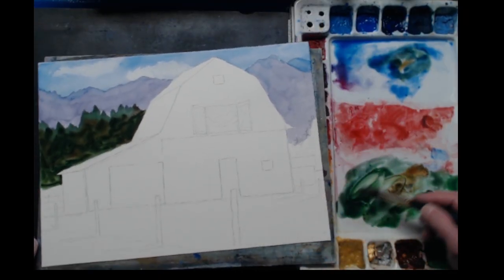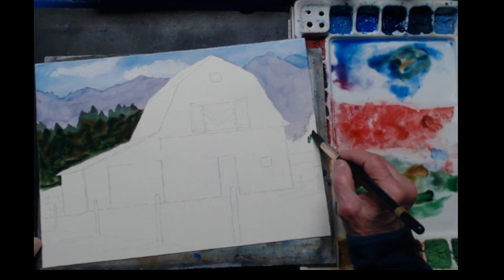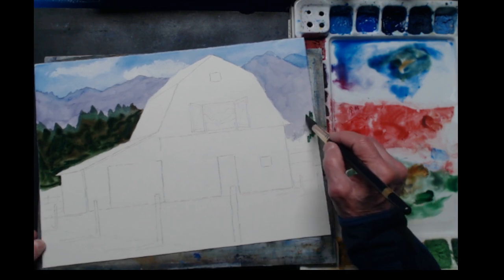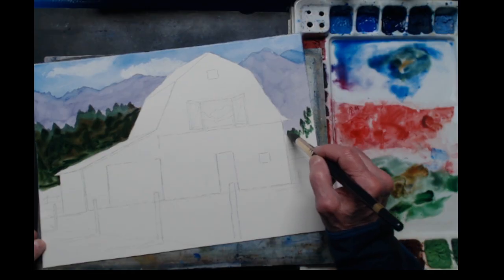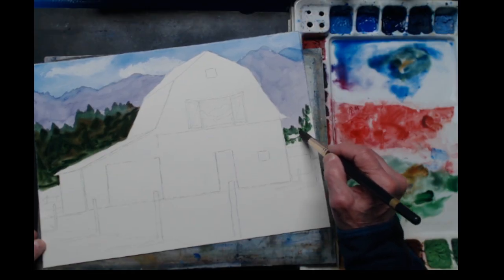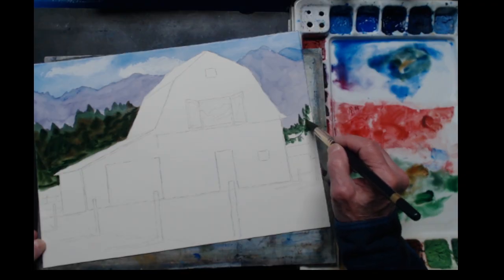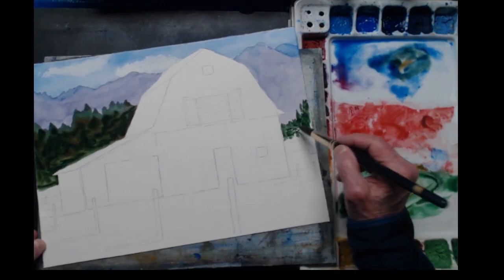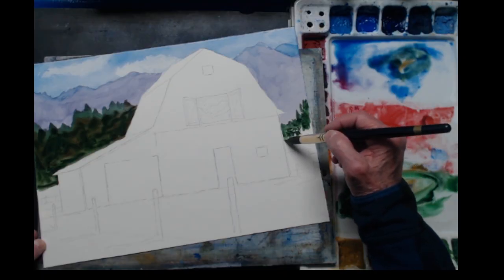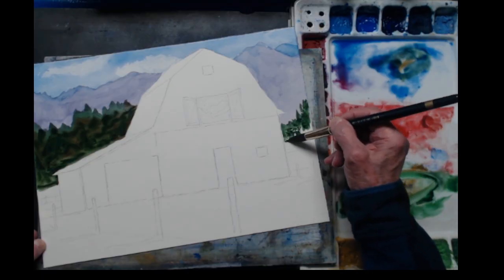Let's see. I'll work on the side. I got some trees over here on the right also. Give me a consistent background shape. A little bunch of trees over here behind, a continuation of the background behind the barn. And I got another shape over here.